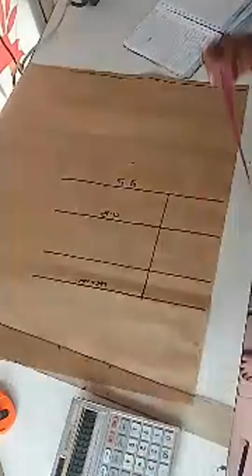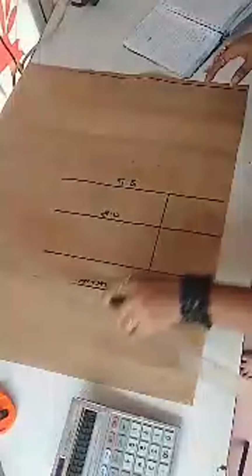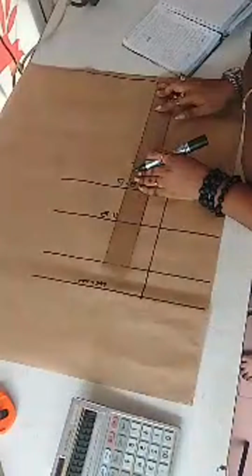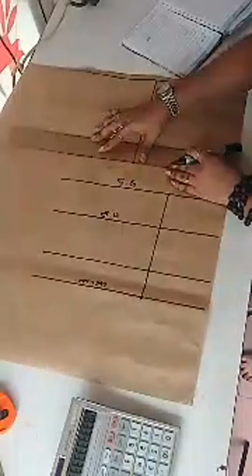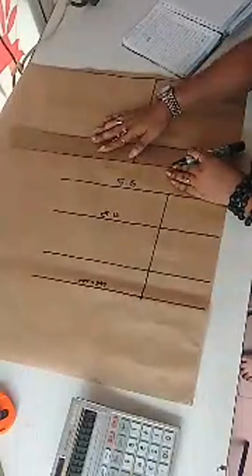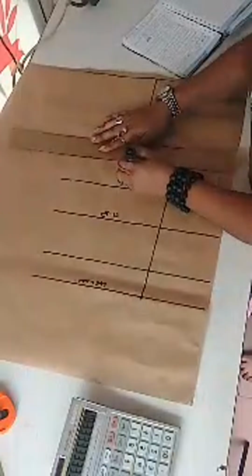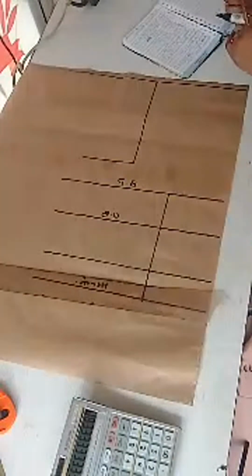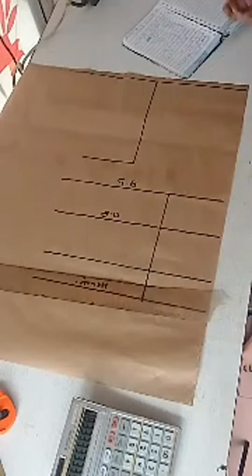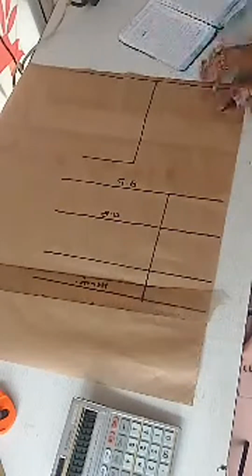All right, I'll just connect this line together like this. Like this, and then I'll do my armhole line like this, right? And then I'll come back here to deduct my 1 inch. But before we do that, let's take our neckline.